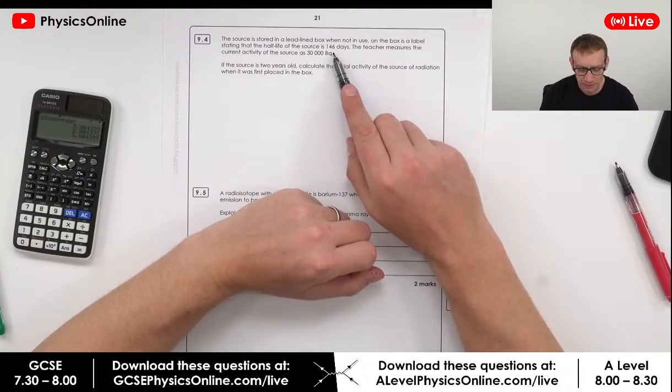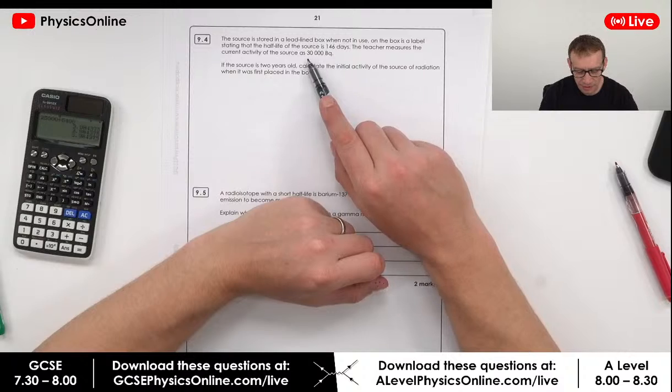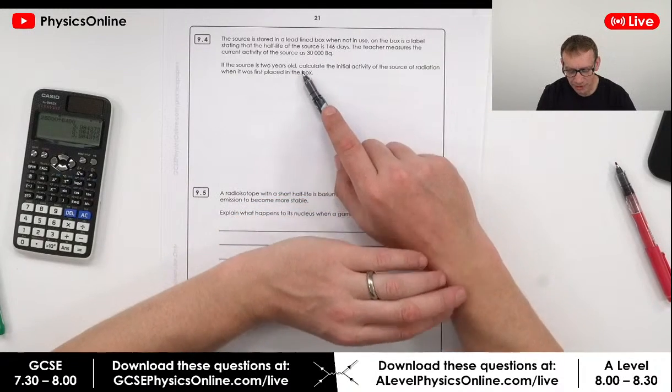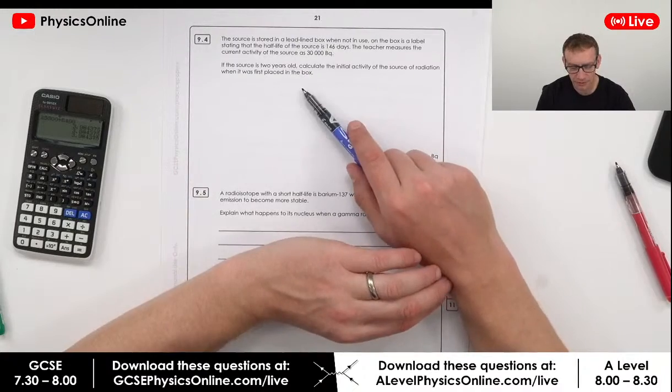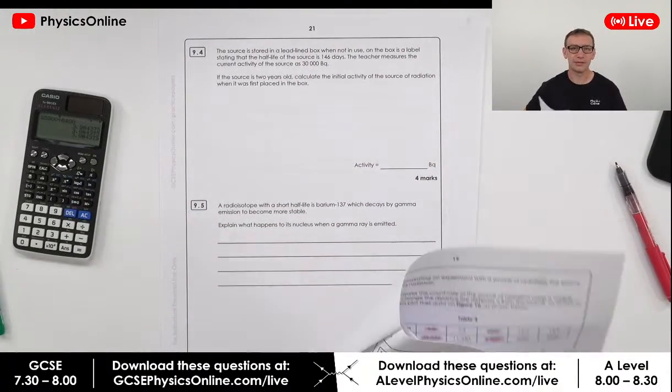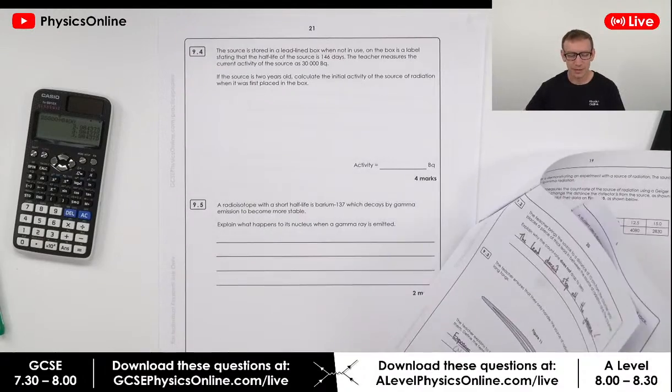Right, the source is stored in a lead-lined box when not in use. The half-life is 148 days. They measure the current activity as 30,000 becquerels. If the source is 2 years old, calculate the initial activity of the source of radiation when it was first placed in the box.